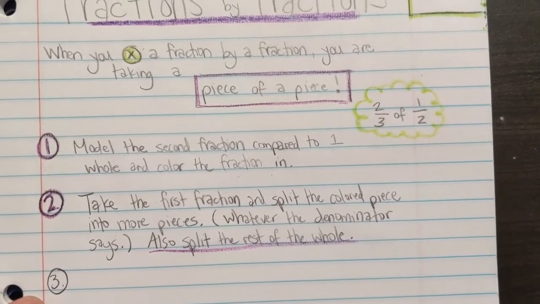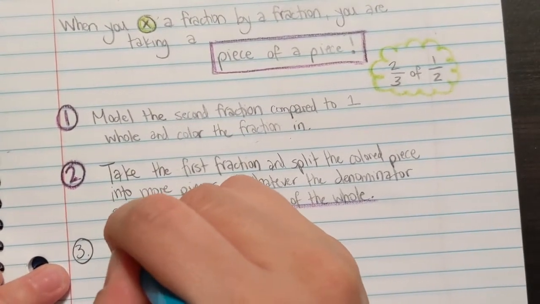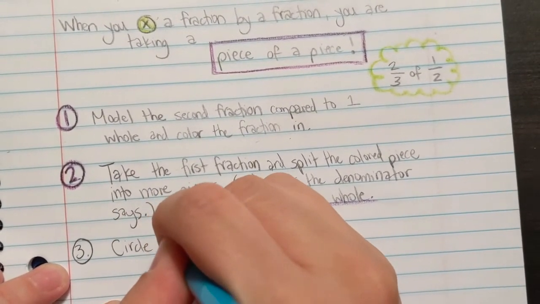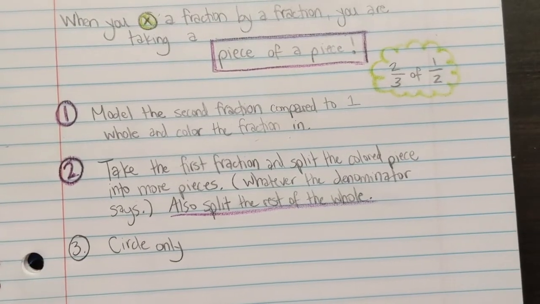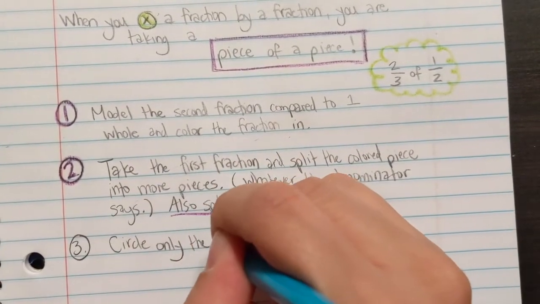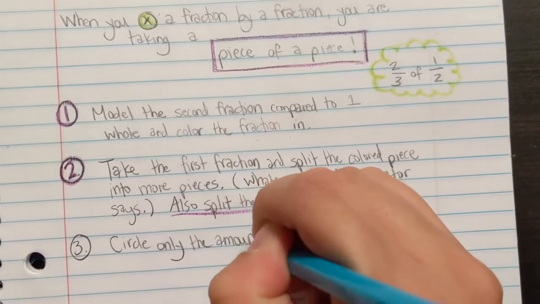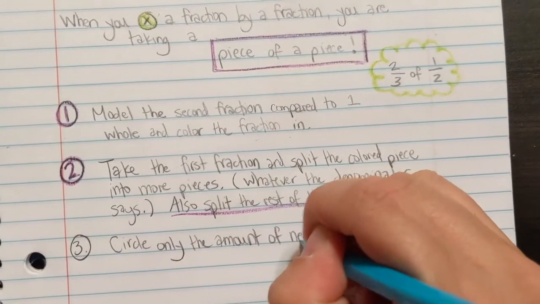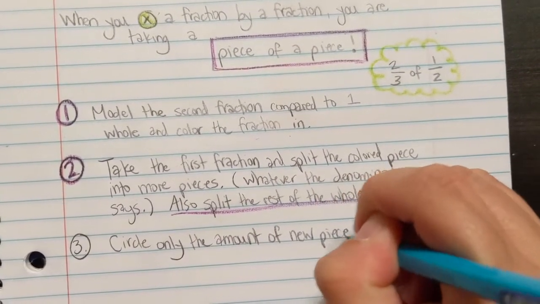Circle only the amount of new pieces. Just a minute and you'll understand what that means more. So we just drew a bunch of new pieces.